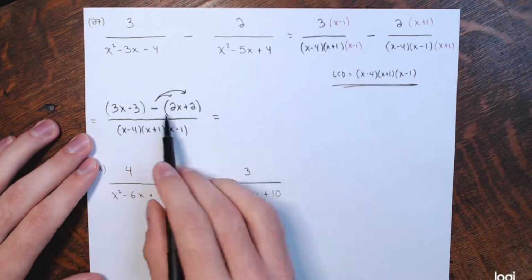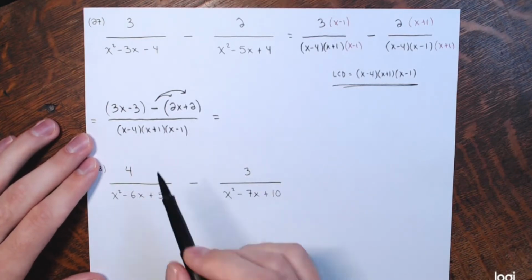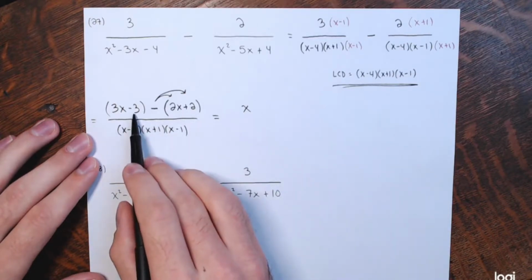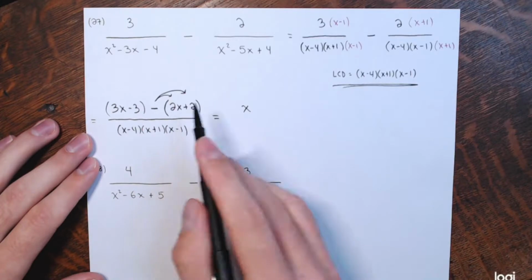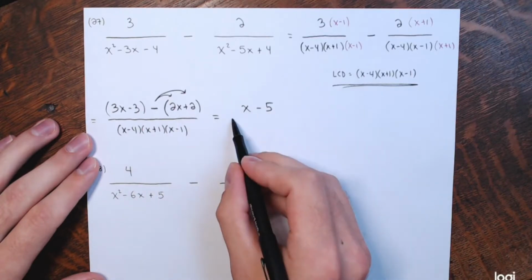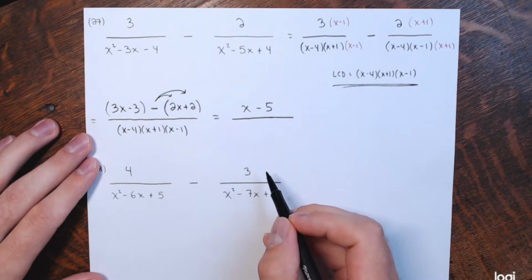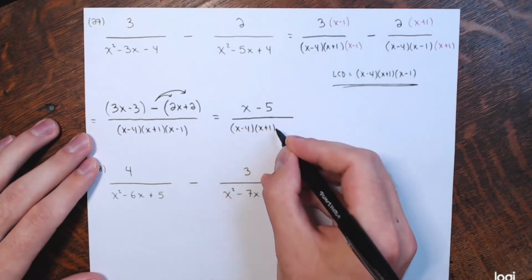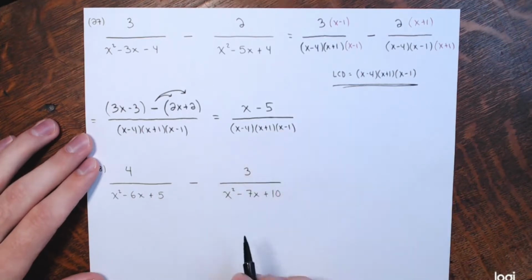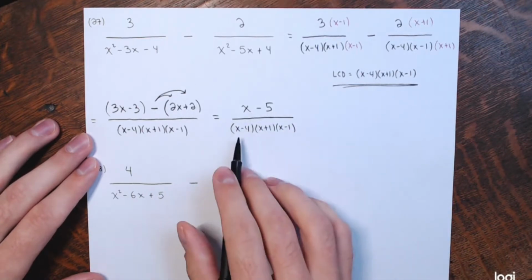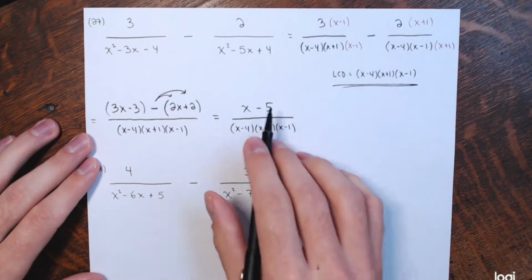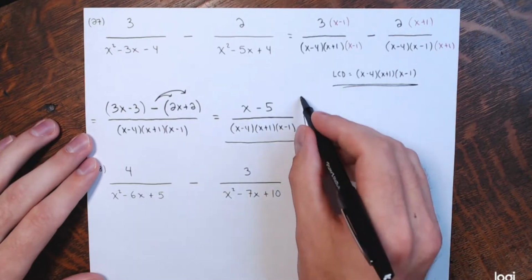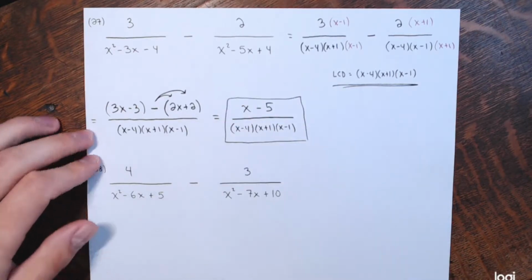All right, then I combine like terms, simplify the numerator a bit. 3x minus 2x would be x. Negative 3 minus 2 would be negative 5. So the numerator is x minus 5, and the denominator is the LCD, x minus 4 times x plus 1 times x minus 1. And the numerator is totally factored already. The denominator is factored. There are no common factors, right? I'm not seeing any x minus 5s in the denominator, so this is it. This is as simple as that fraction gets.